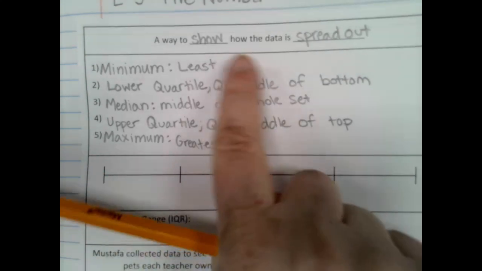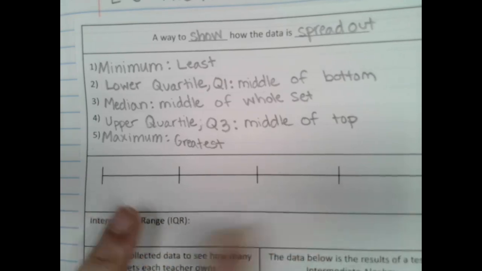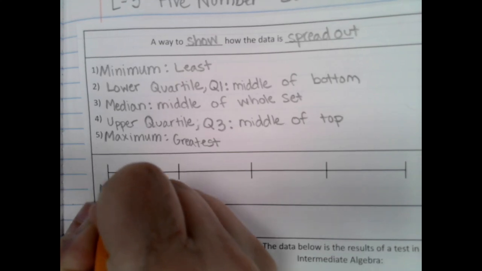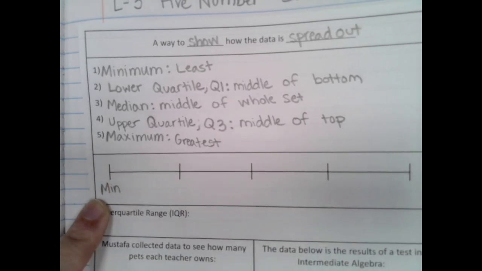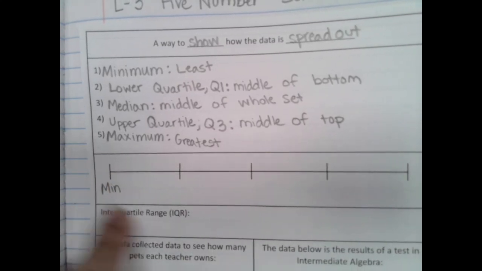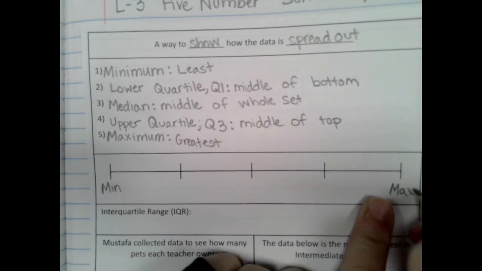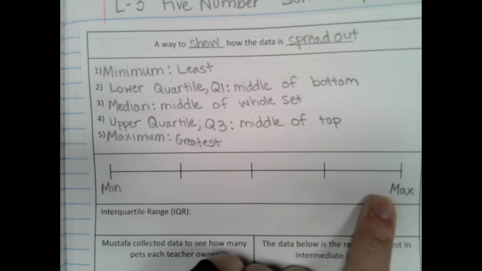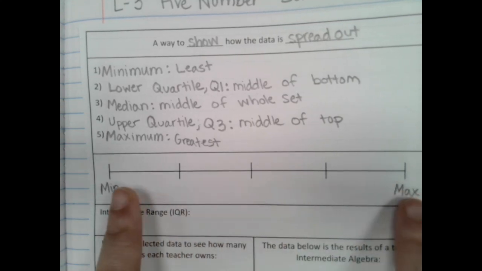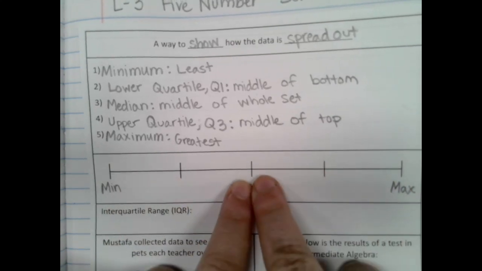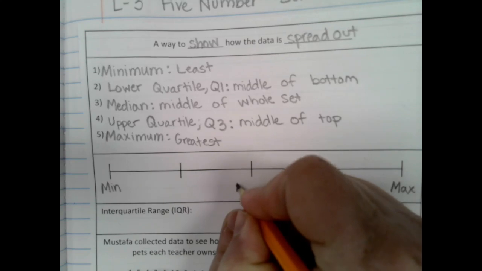All right, so as we talk about this is a spread, so we're showing our data how it's spread out. So we start with the lowest, which is the minimum. And then we go to the highest, which is the maximum. And then the middle, so as we work from minimum to maximum, we work our way towards the middle. This is our median.